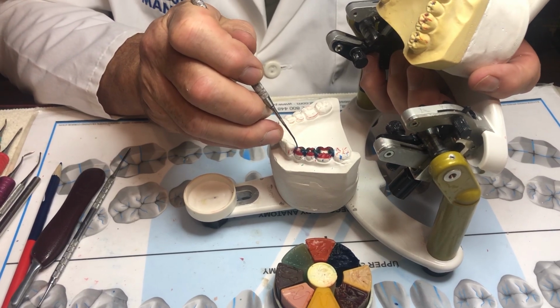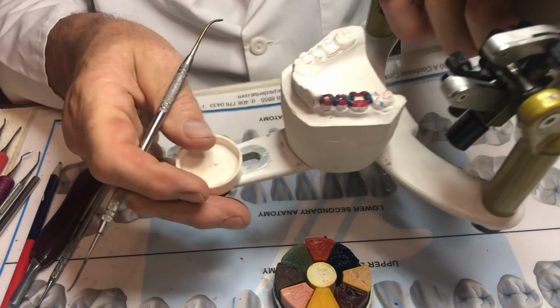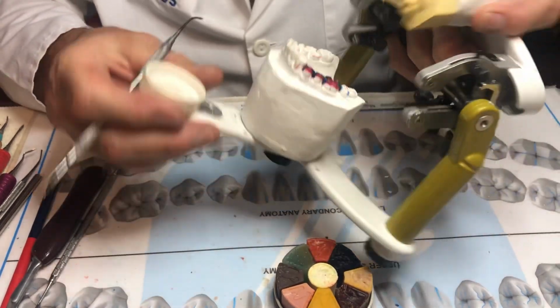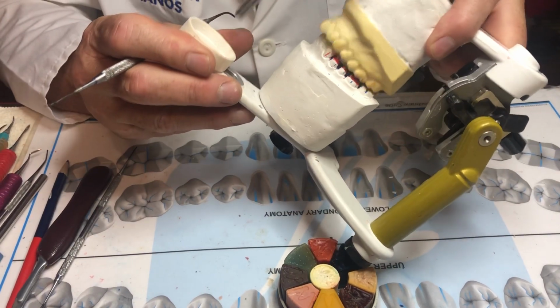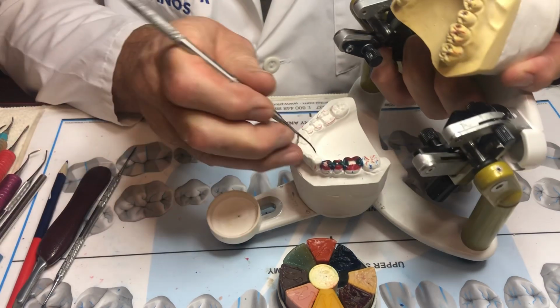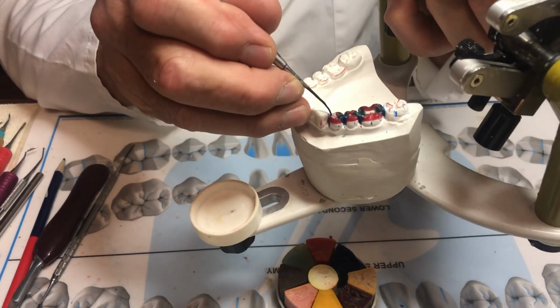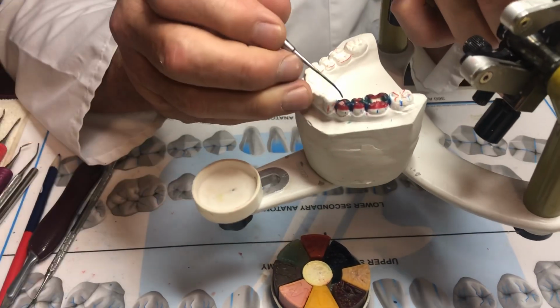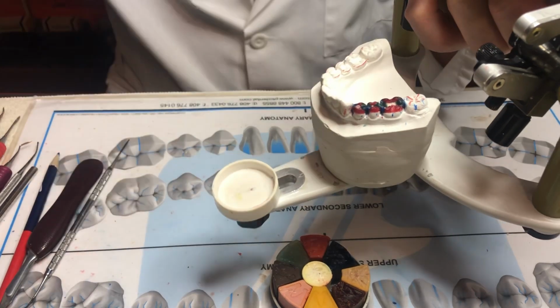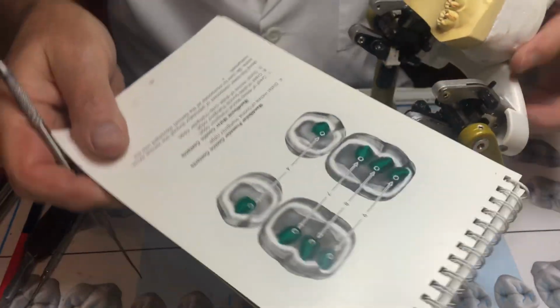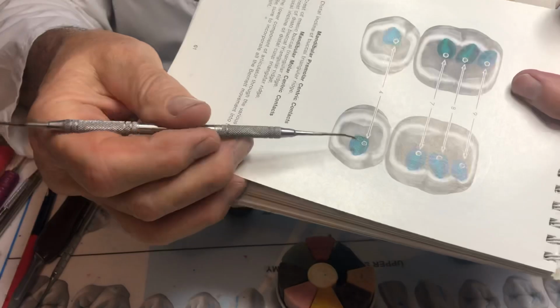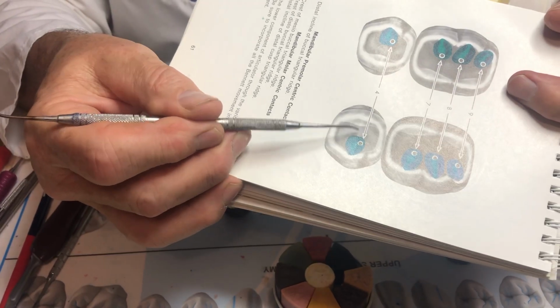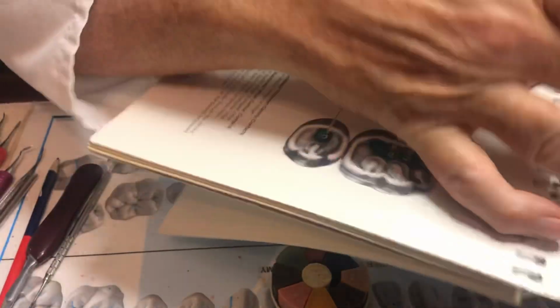So I'm building up the triangular ridge. I think you can see it. So let's close it and see if I have my contact. And there's my first contact. If you look carefully, you can see that I'm touching, and if you look at the textbook, I've just established that contact. Now I can flick over to the other page.